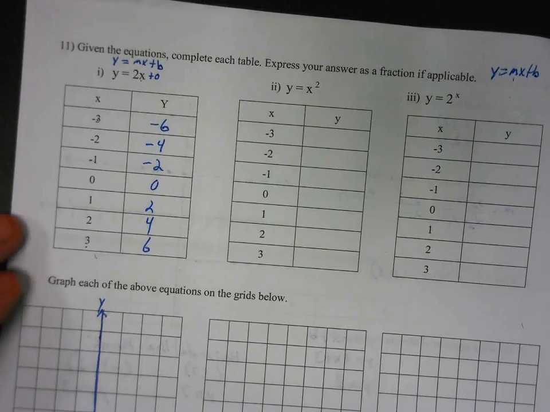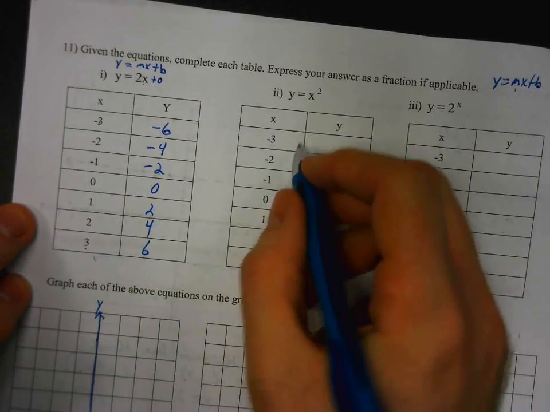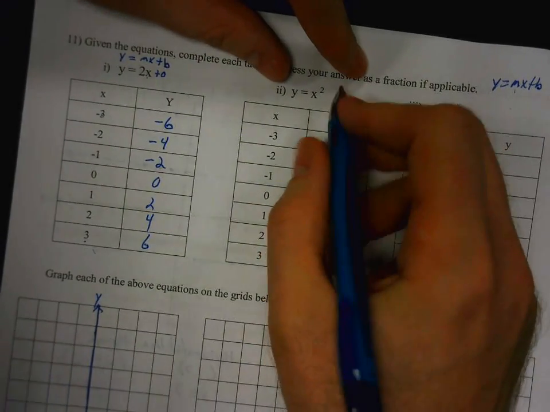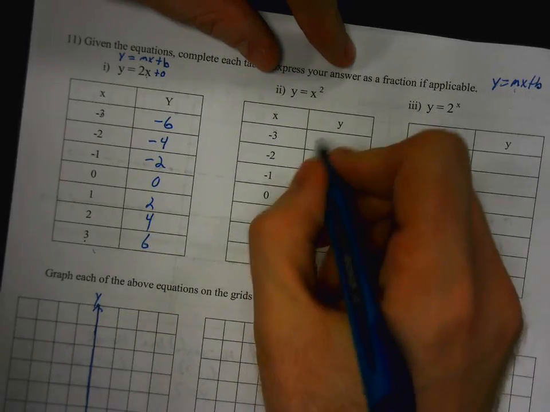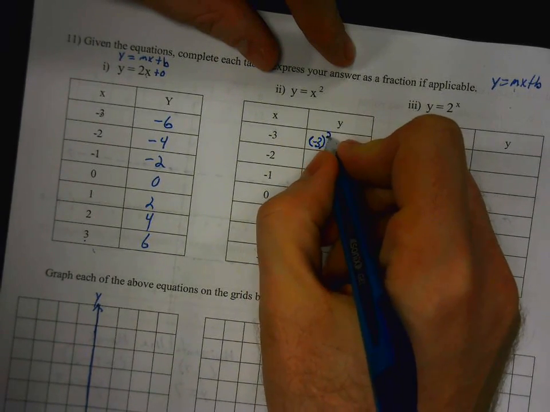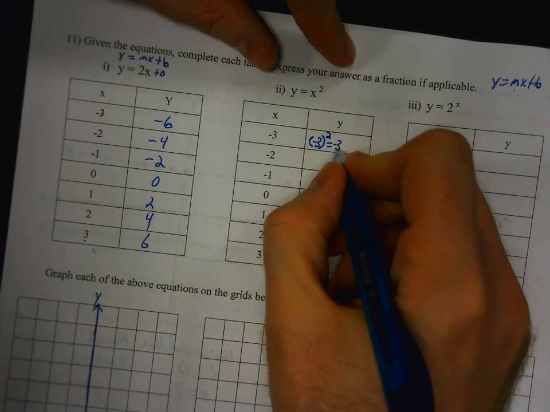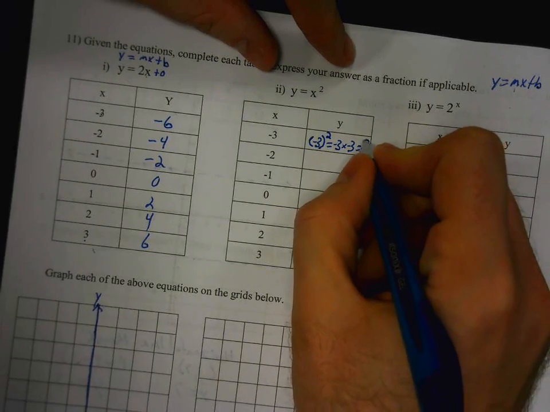For the second table, we have y equals x squared. Now this is a little bit different. When you look at squaring something, it means multiply by itself. So you take your input, in this case -3, squared, and remember that means -3 times -3, which is +9.